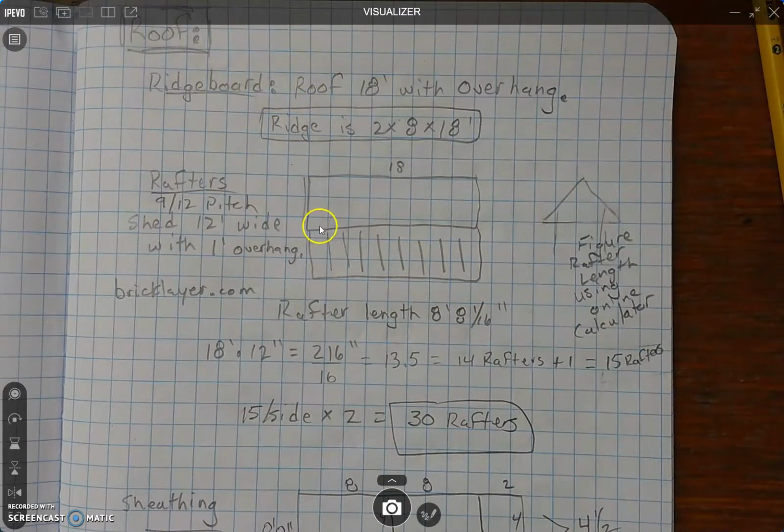So first thing, as you can see here, we have a ridge board. Our roof is 18 feet long. Remember, our shed is 16 feet long, and we have a 1 foot overhang all the way around. I tell you right here, it's a 9/12 pitch on the shed that is 12 feet wide with a 1 foot overhang. But the 1 foot overhang goes on the ends as well as over the sides. So we have an 18-foot long ridge line here. The ridge line is going to be a 2x8, and obviously it's one board. So our ridge is a 2x8 at 18 feet. We will type that into our spreadsheet later. No figuring really needed here.